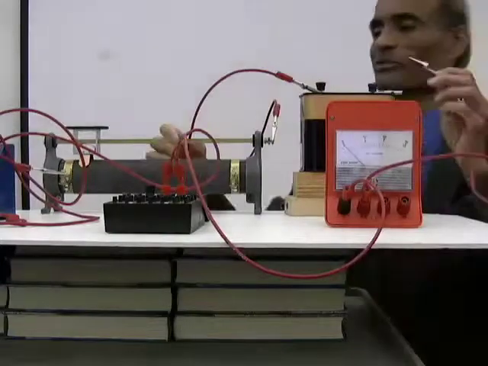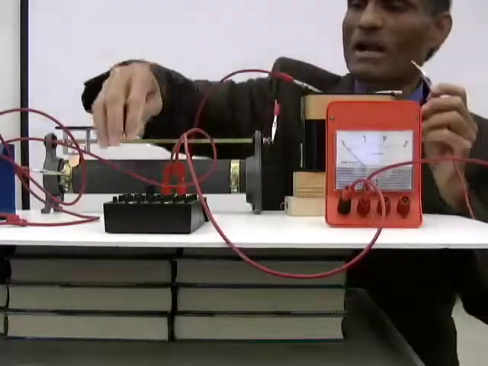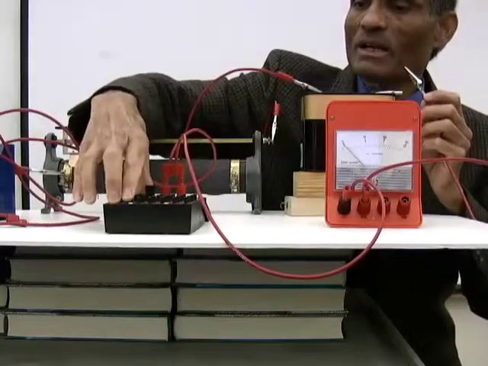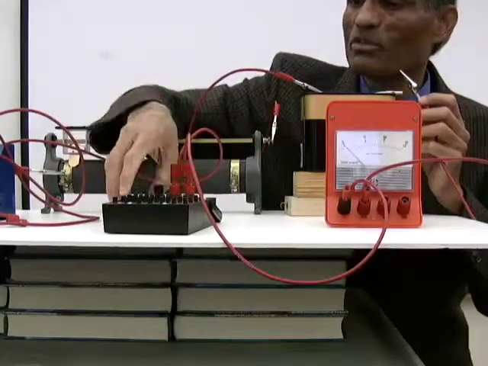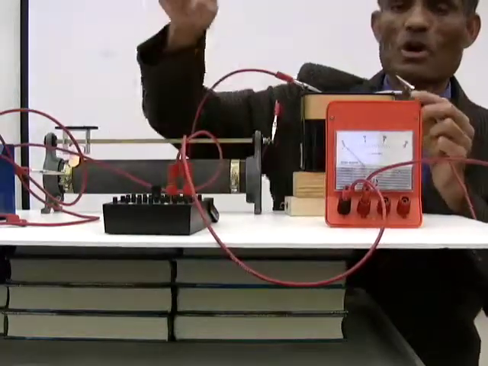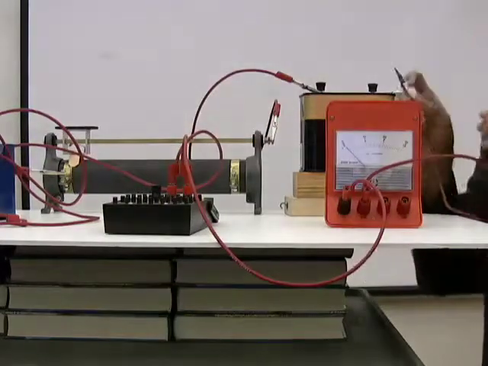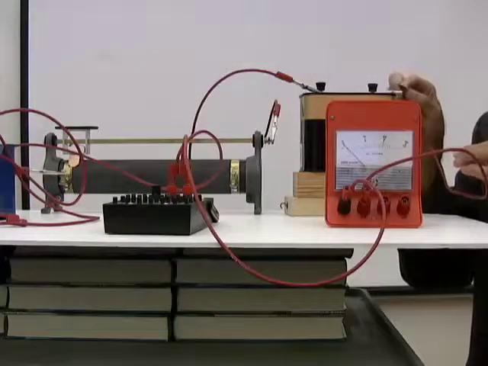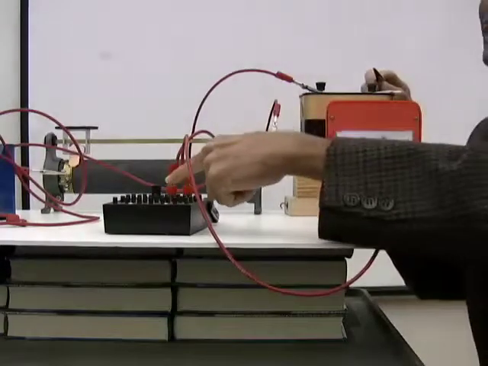Well, let's have a look. All the connections are done, and I want to make sure that there are no other resistors on here, as I have a 4 megohm still on. Now, do you see, when I make the connection, there's a current flowing in this conductor.